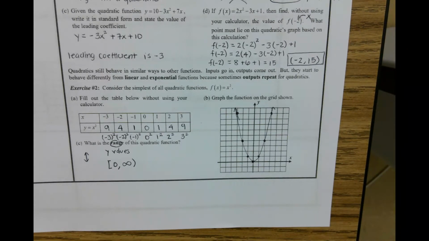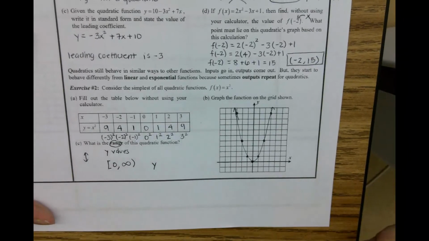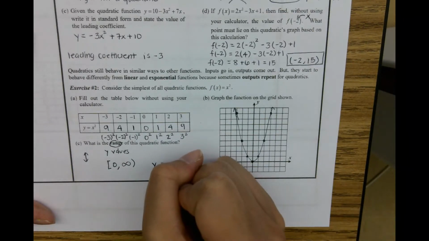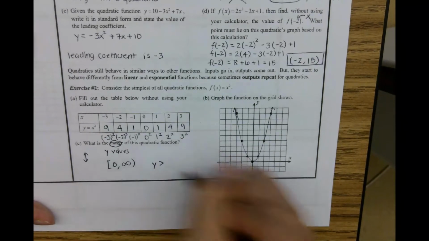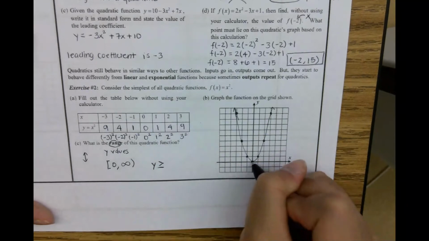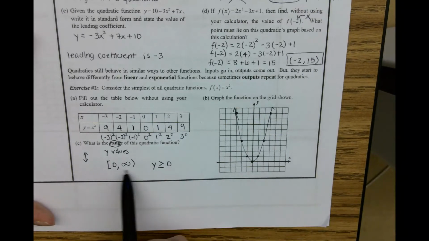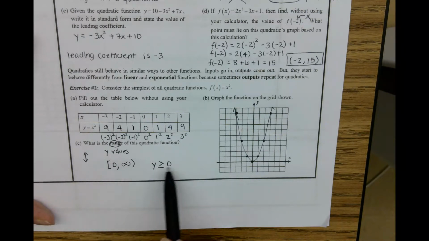Okay? Another way to think about it, if it's in inequality notation, that means all of our y values are greater than, right? They're all higher. They're all greater than or equal to, because here it's equal to 0. Okay? So range expressed in two ways. This is interval notation. This is inequality notation. Okay, let's flip.